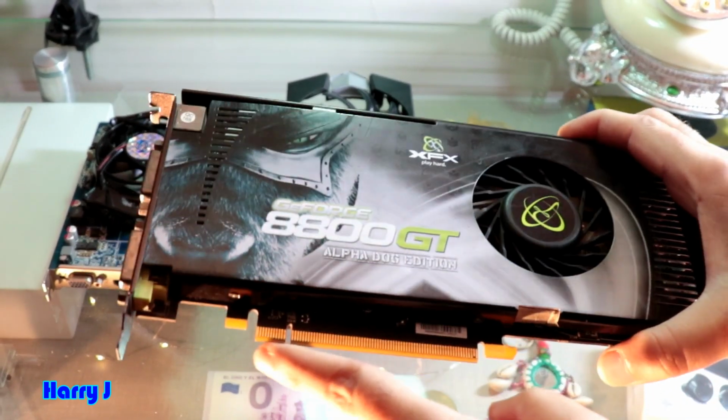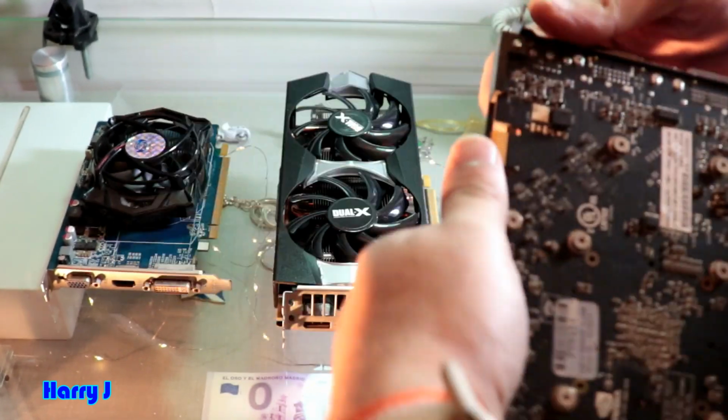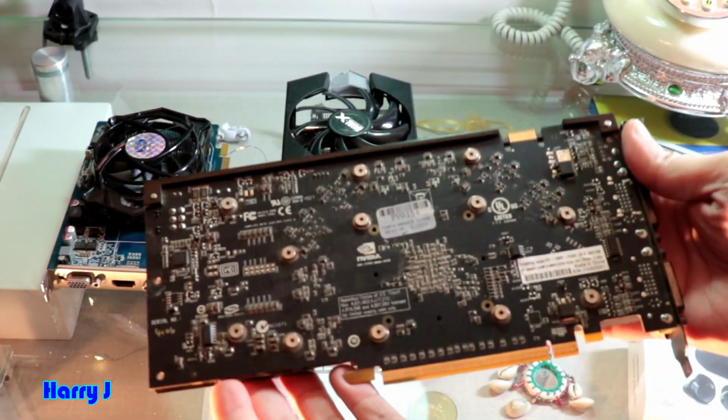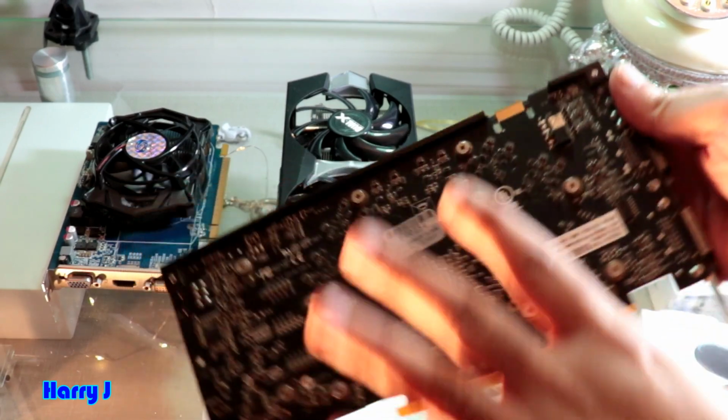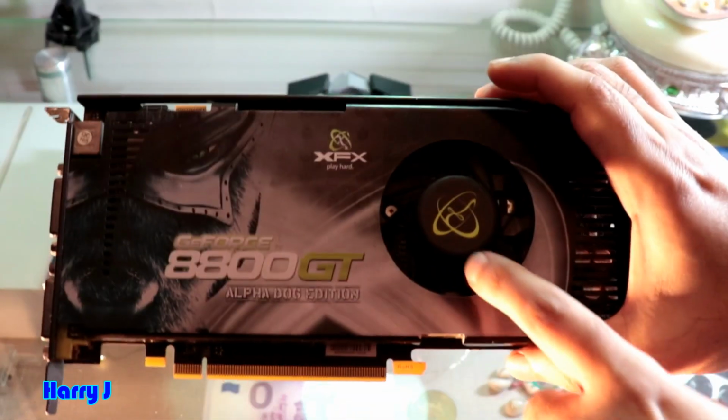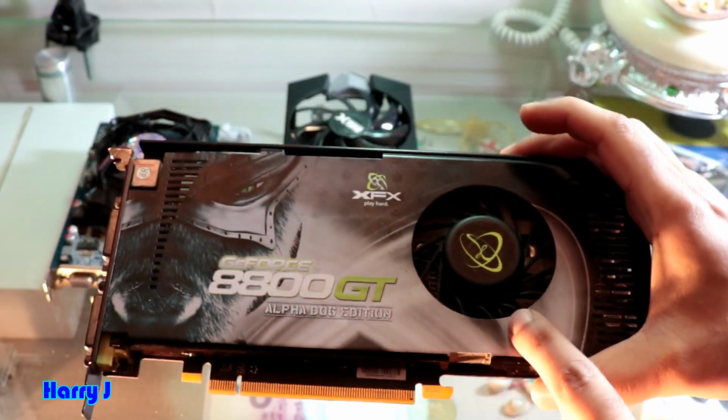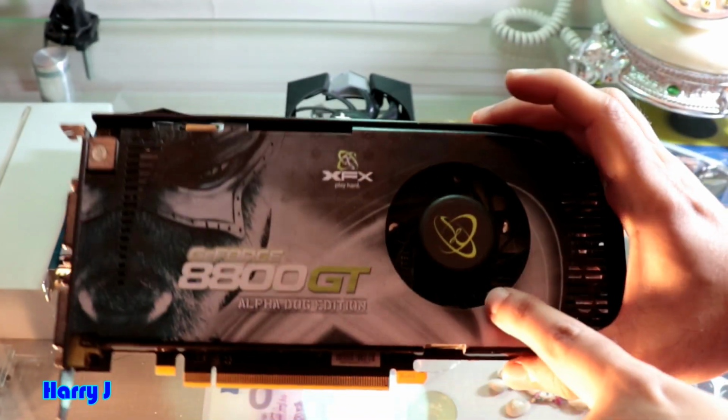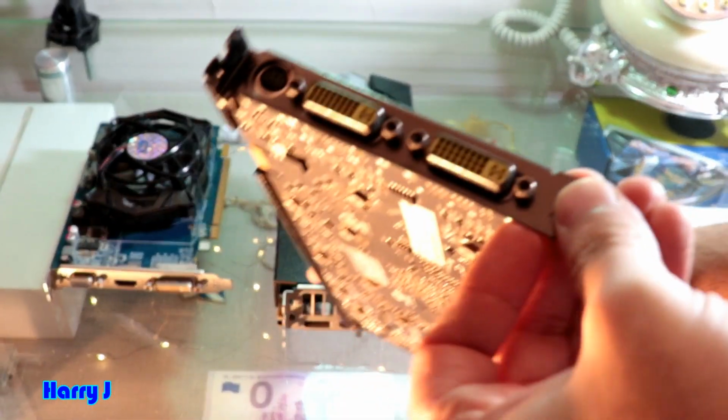You see the port here, the same PCI port. On the other side you can see it has a lot of parts. It is a powerful video card, obviously you can say that. You have a cooler, only one. It's smaller than the last one, but it's still a very powerful video card.